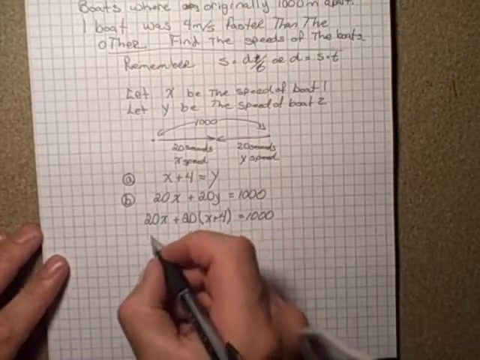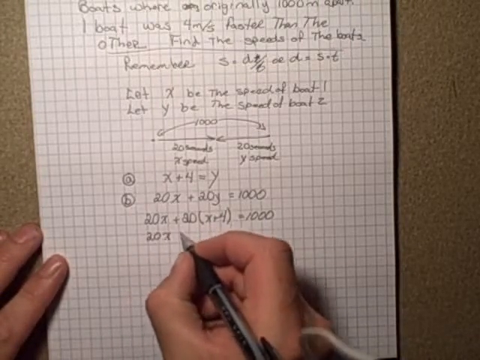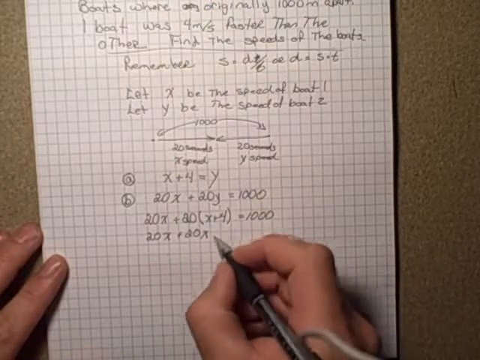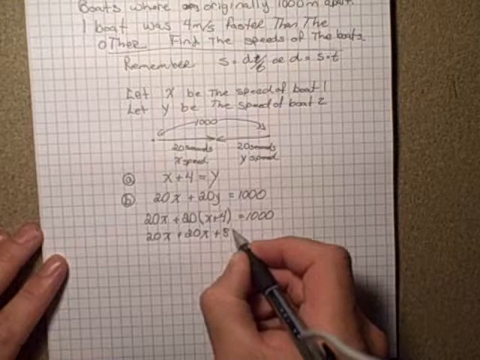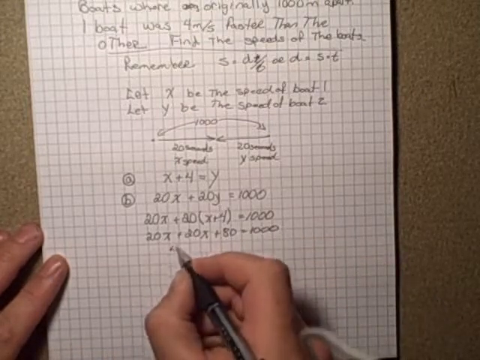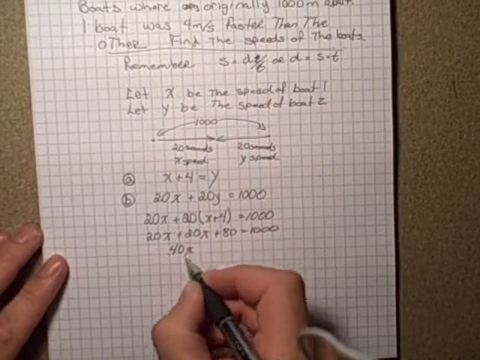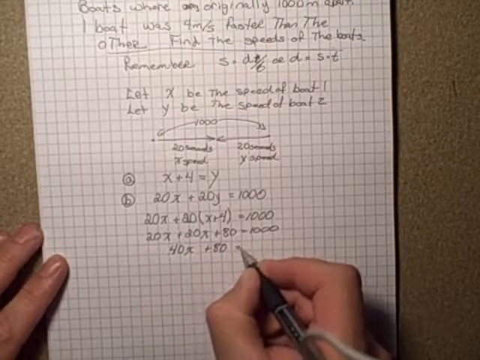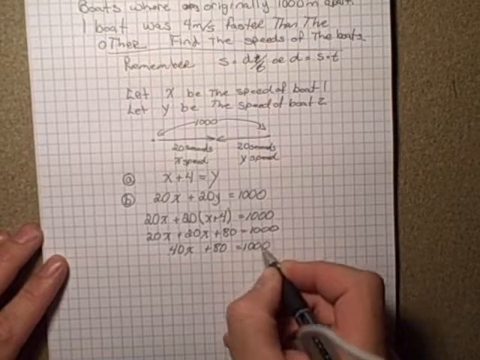So let's work this out. 20x plus 20x, and 20 times 4 is 80, plus 80 is equal to 1,000. So 40x plus 80 is equal to 1,000.